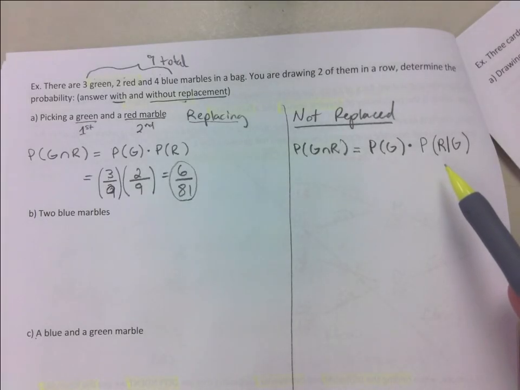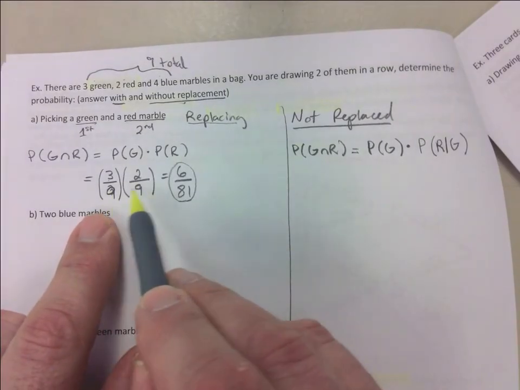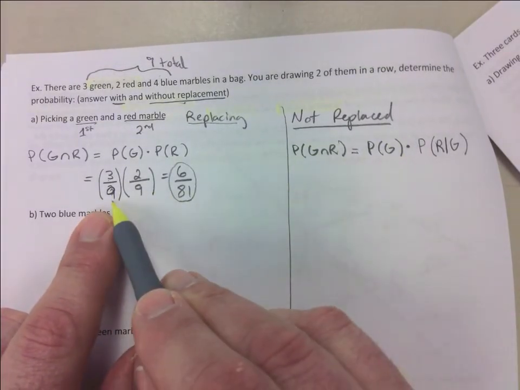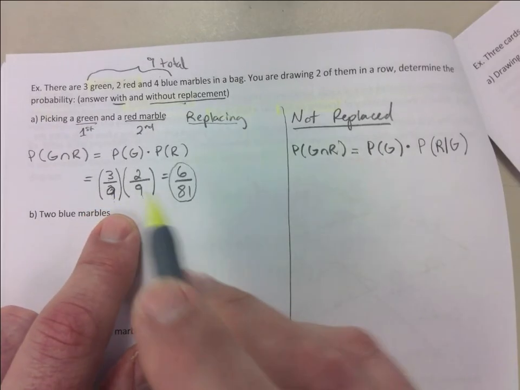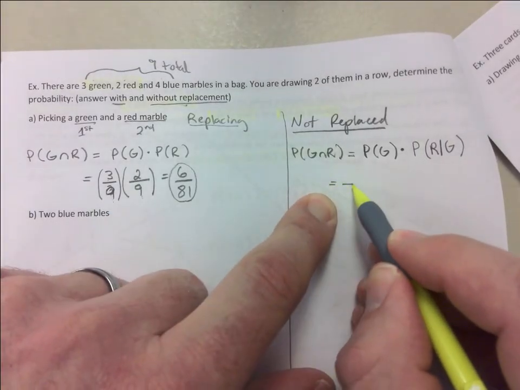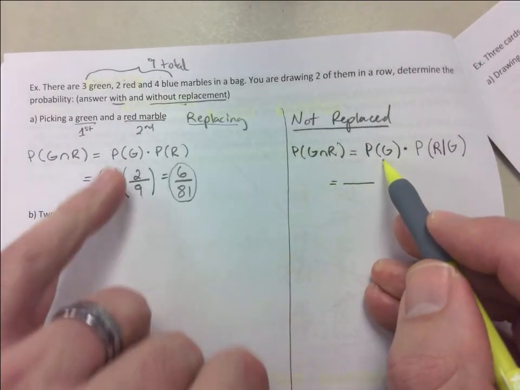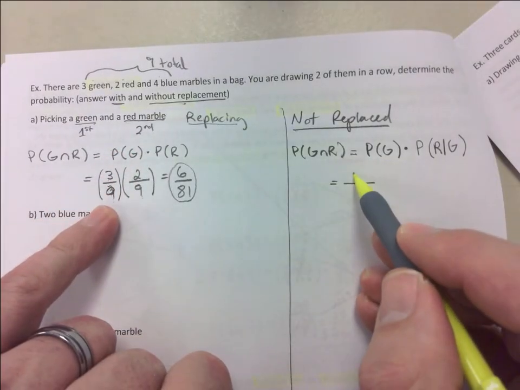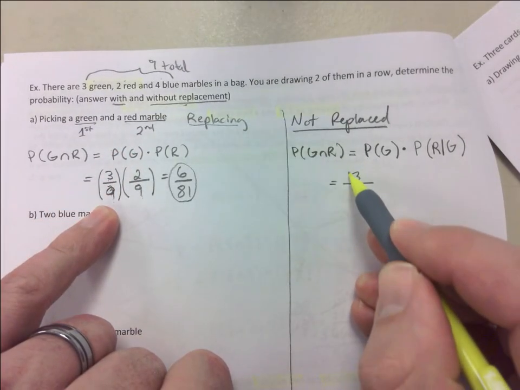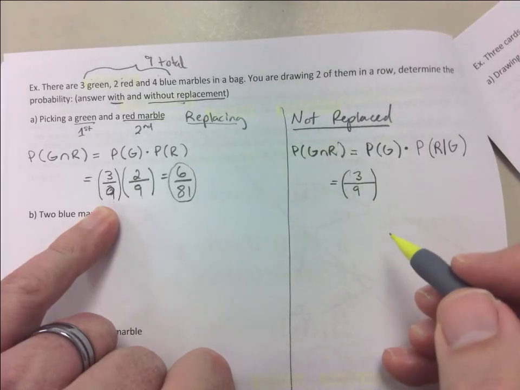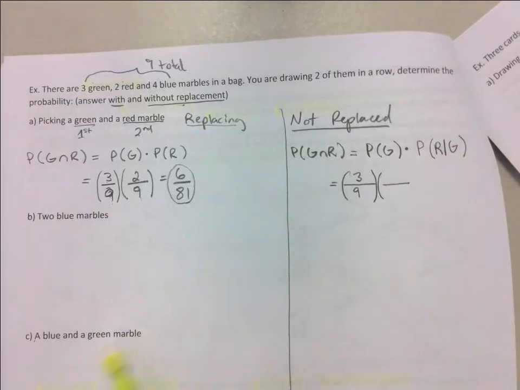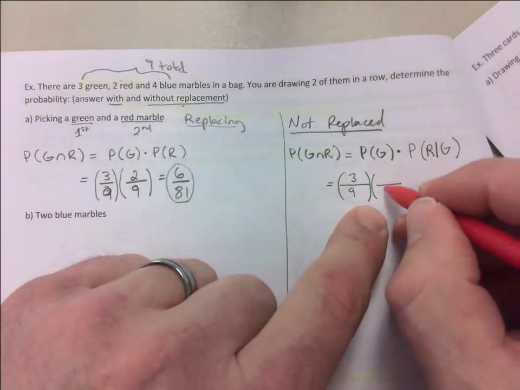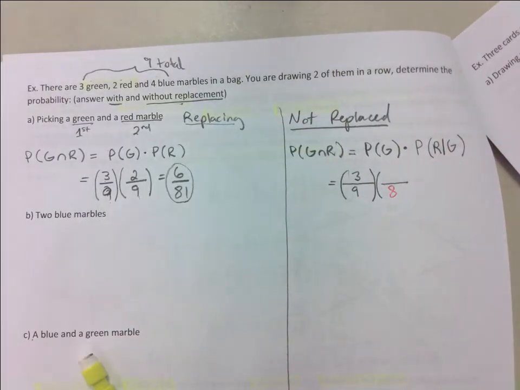Okay, got it. Will it be 9 and 9 in this case? It will not be. It will be 9 and 8. So, for the first one, how many greens do I have at the very beginning? 3 over 9, no big deal, right? For the second one, I'm going to use a red pen for this part. We're down to 8.